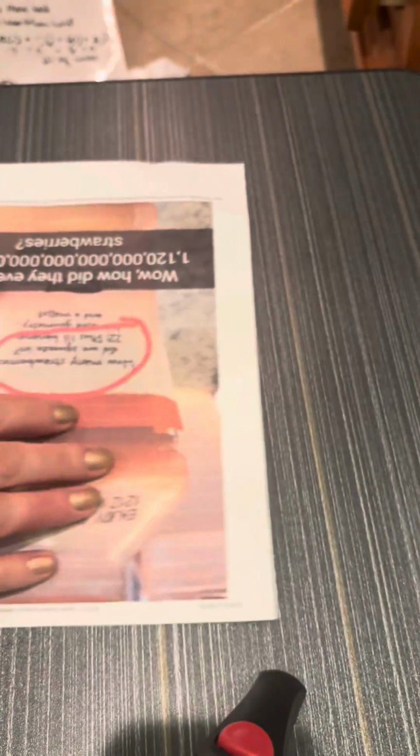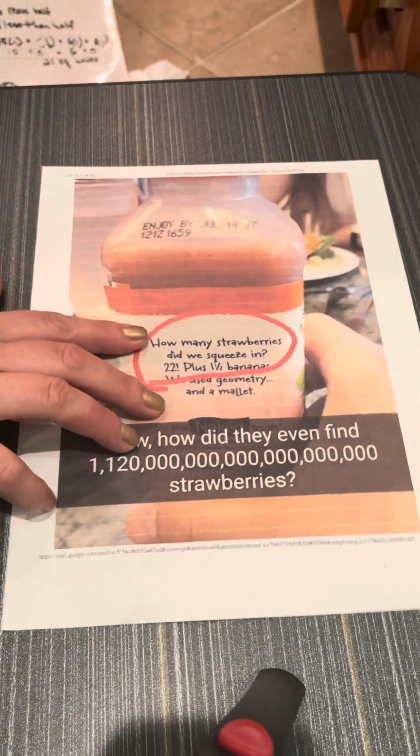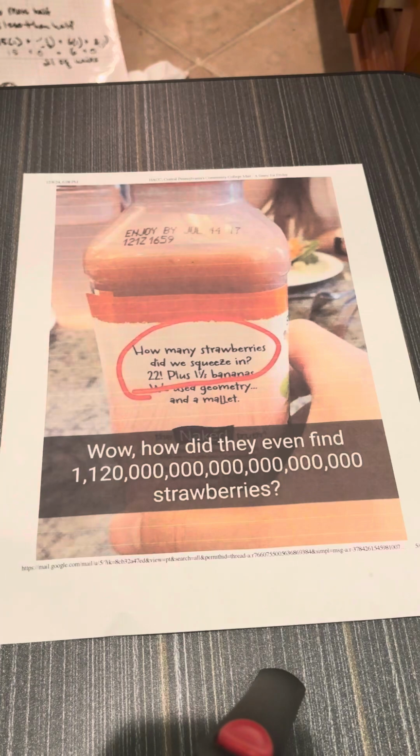And I think I was on Facebook when I found this meme, upside down, that says, how many strawberries did we squeeze in? 22 plus 1/3 bananas. We used geometry and a mallet. Somebody who reads this would be like, what in the world? But because we learned about the factorial function, we know what that means.